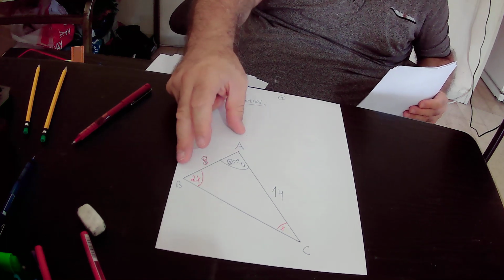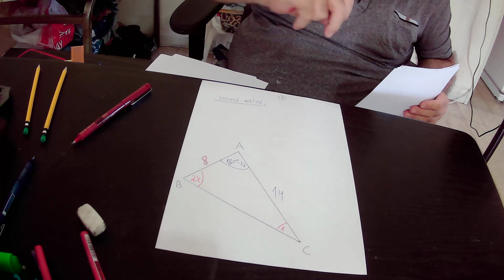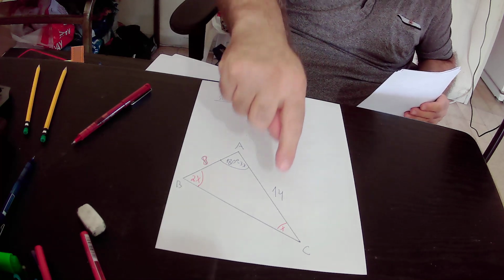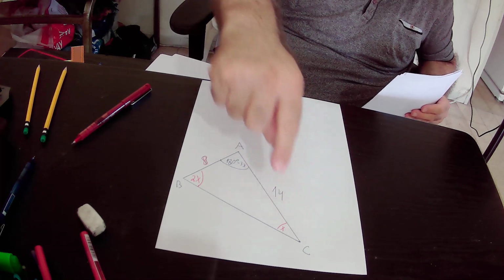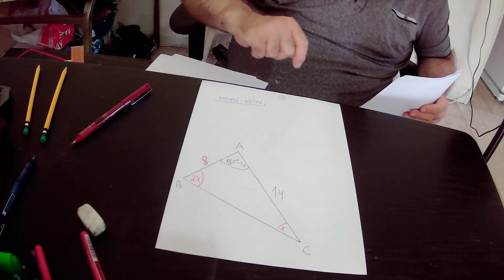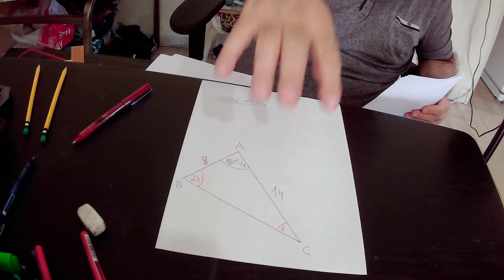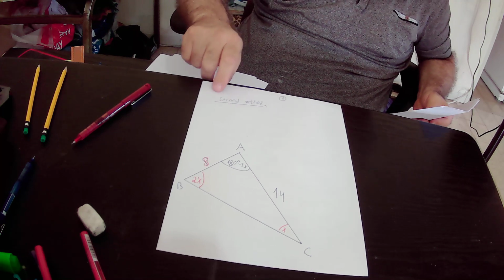We know that AB equals 8 units, AC equals 14 units, angle ACB is x, and angle ABC is 2x, and we want to find out the area of this triangle ABC.